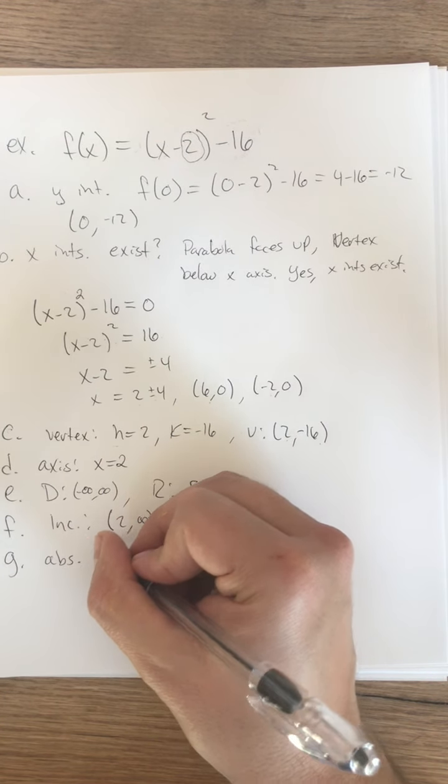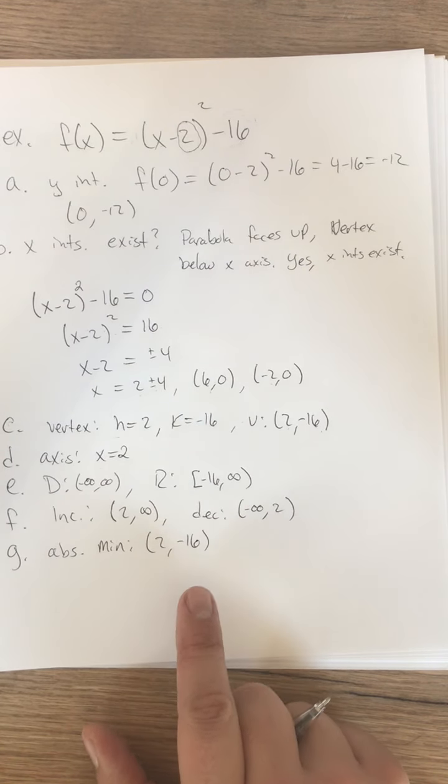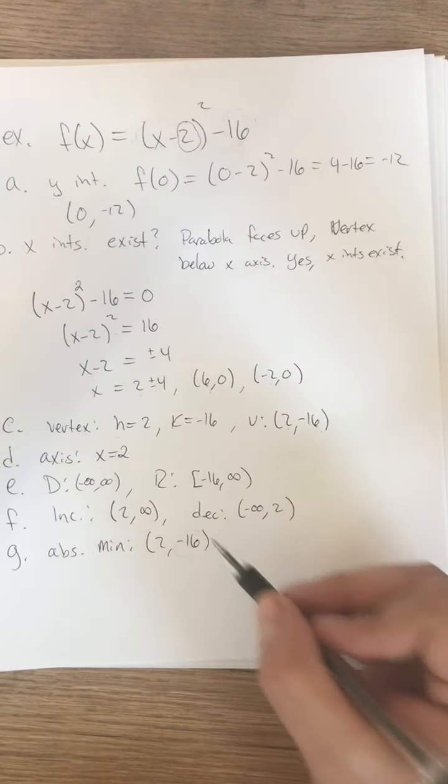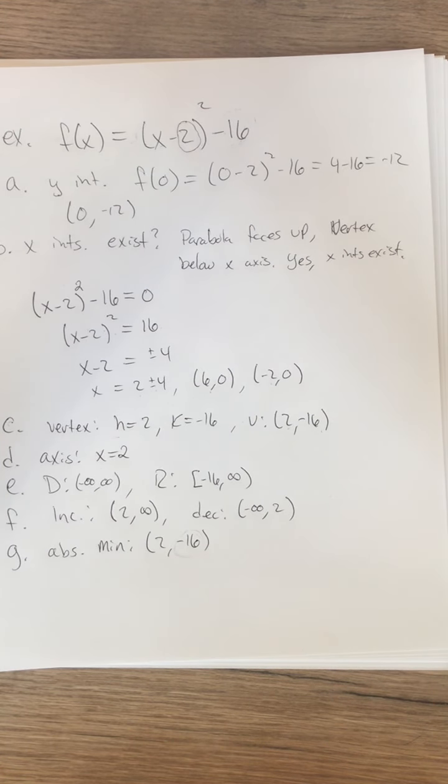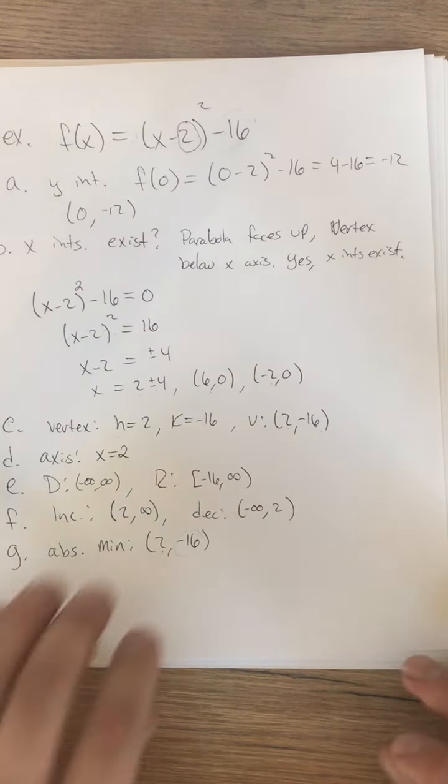Since the parabola faces up, we have an absolute minimum, so we have a low point at the vertex, 2, negative 16. I like to give the ordered pair. That gives us all of the information, but it is also acceptable to say the absolute minimum is negative 16, the function value. So it's saying that we have a least function value. The ordered pair tells us the x value where the least function value occurs, and then the minimum function value. So we have all that information.